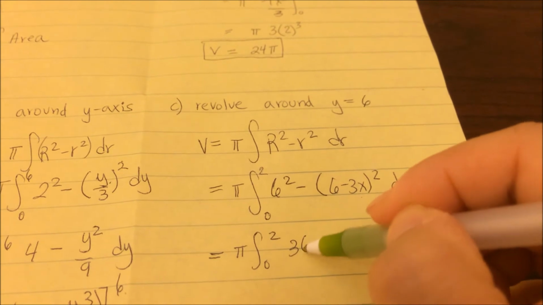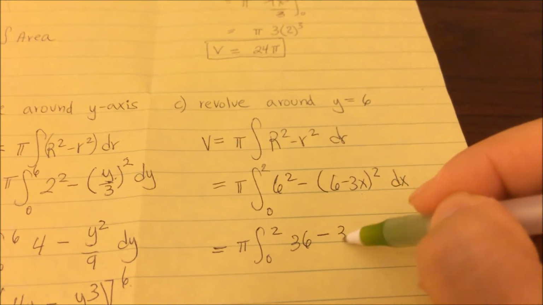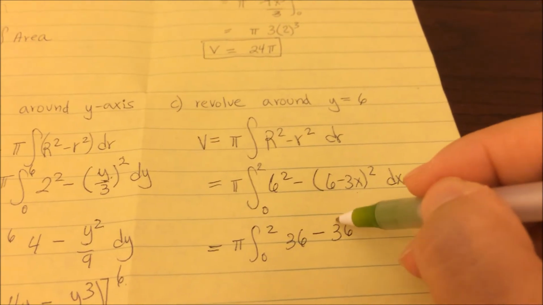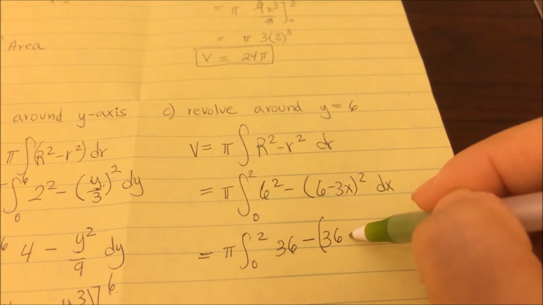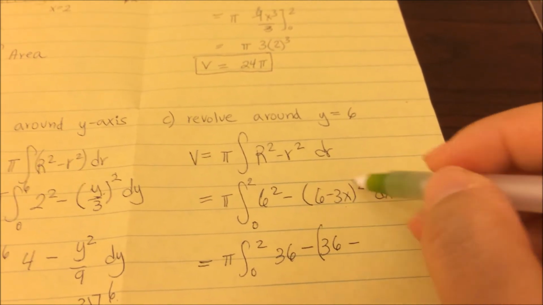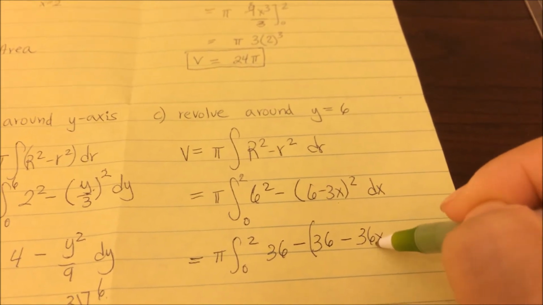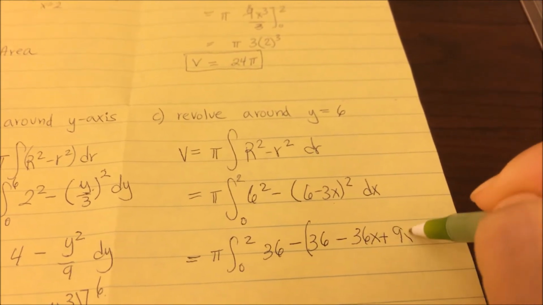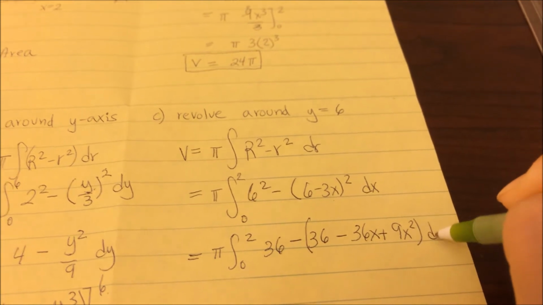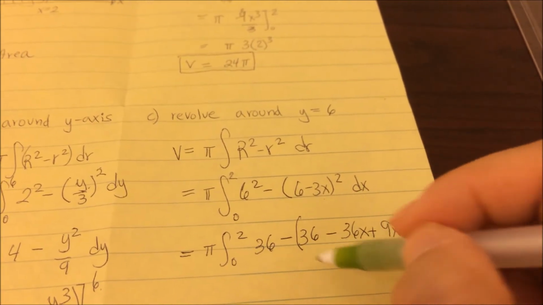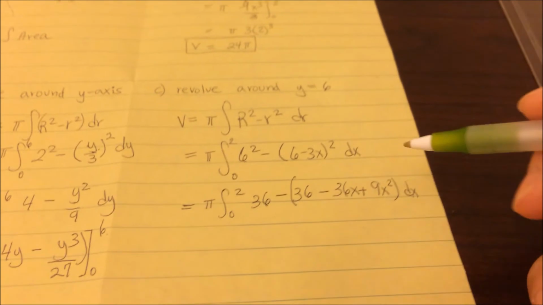So this gives us 36 minus, let me put parentheses on that one, minus, and if you distribute this out or FOIL it right there, I believe it comes out to 36x plus 9x squared. Do the math on that one just to check that the foiling is correct. That comes out to something like that.